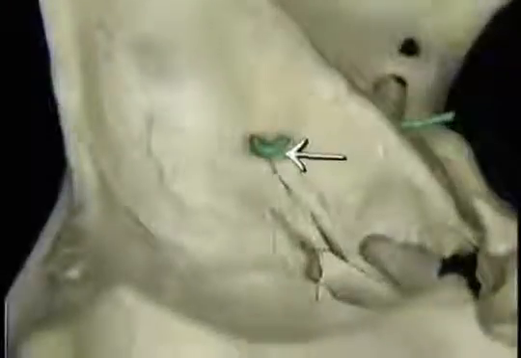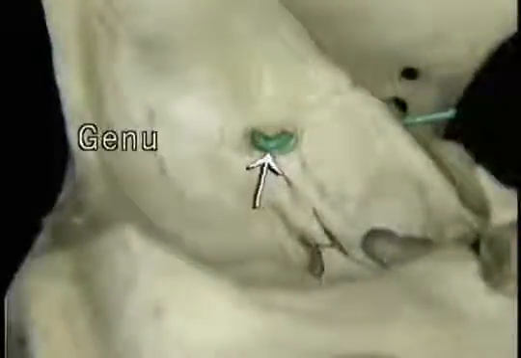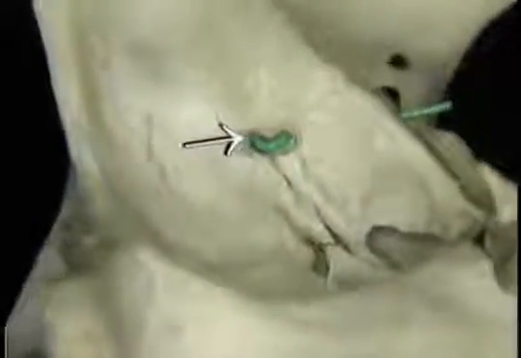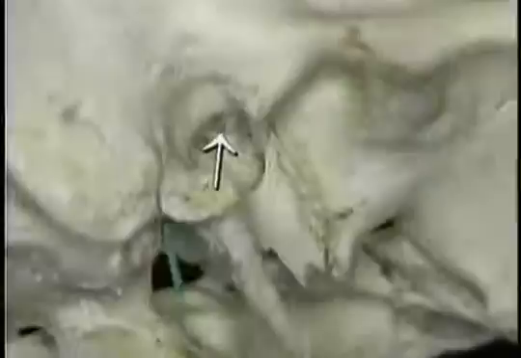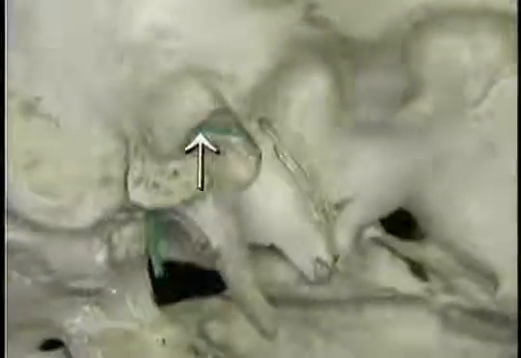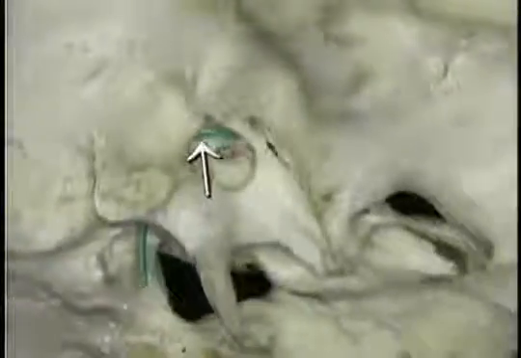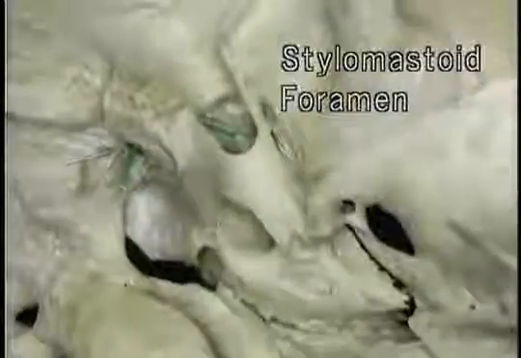Entering its canal, the facial nerve passes forwards briefly, then makes an abrupt U-turn called the genu and passes backward. To follow it, we'll come round to the outside and look into the tympanic cavity. The facial nerve passes backwards high in the medial wall of the tympanic cavity, above the oval window. It then turns downwards to emerge here at the stylomastoid foramen, just behind the root of the styloid process.